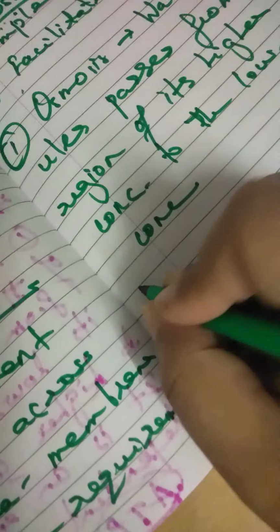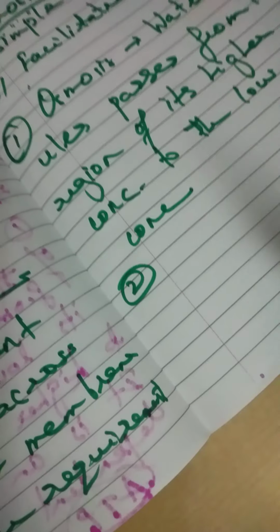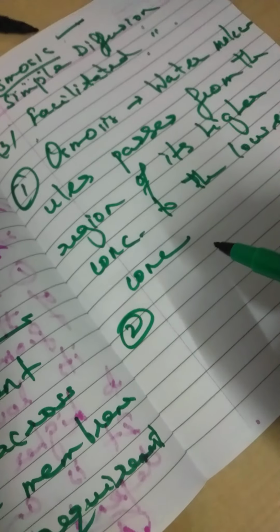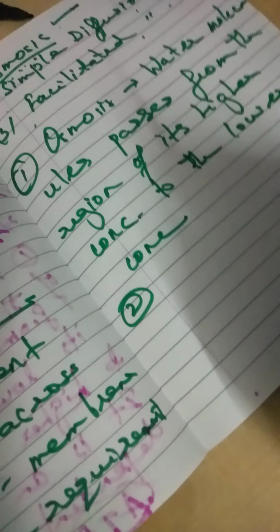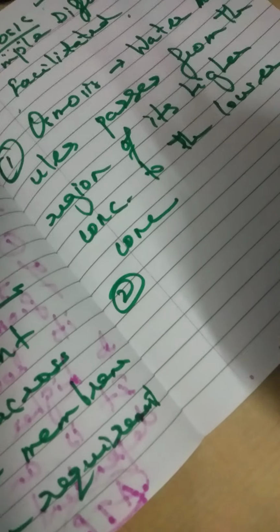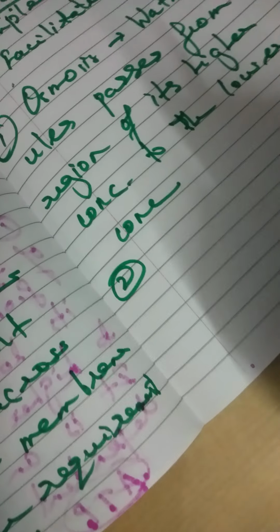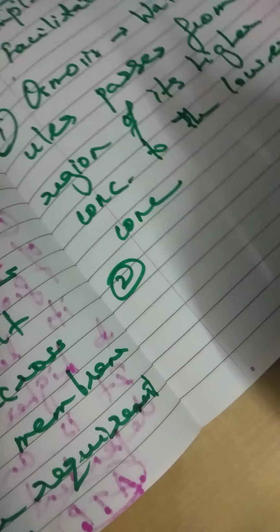Now the second is simple diffusion. What is simple diffusion? It is a process in which the neutral molecules move across the membrane along the concentration gradient, that is from higher concentration to lower concentration. Example: gases and some molecules.